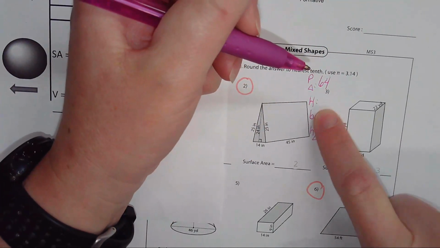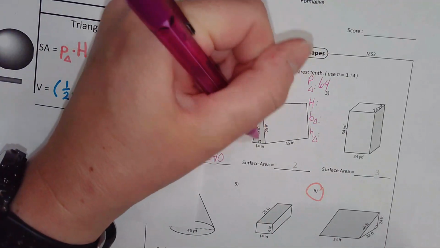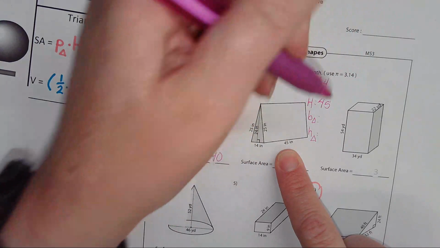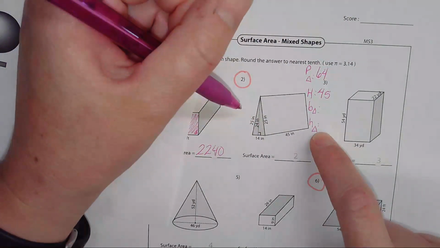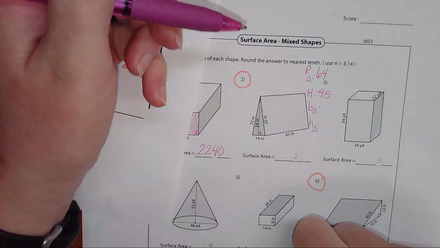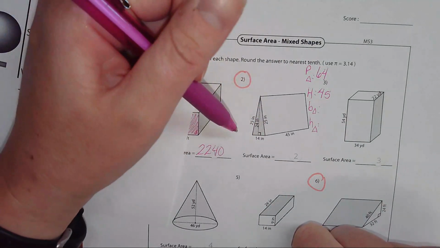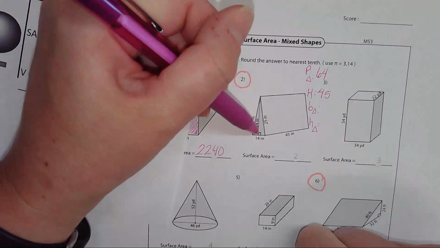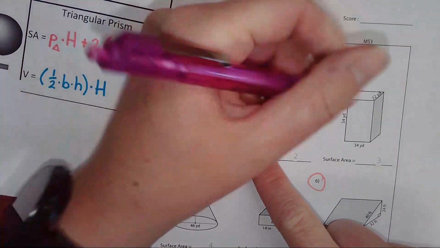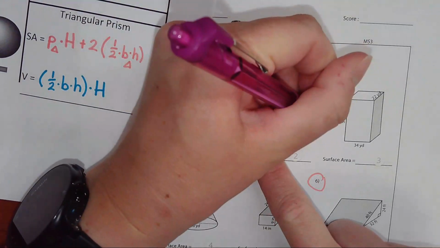The height is the only side that is not included in your triangle, and that's going to be the 45, the capital H. The base and the height of the triangle are the 2 lengths that come together on your triangle at a 90-degree angle. So this length and this length come together at a 90-degree angle. So the base is going to be 14 and the height is 24.